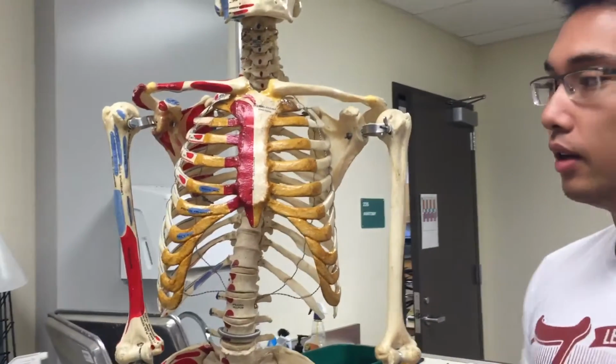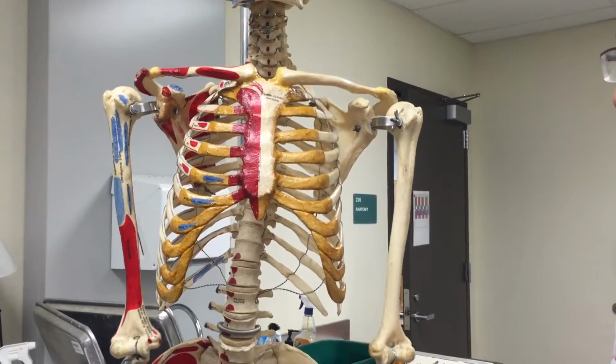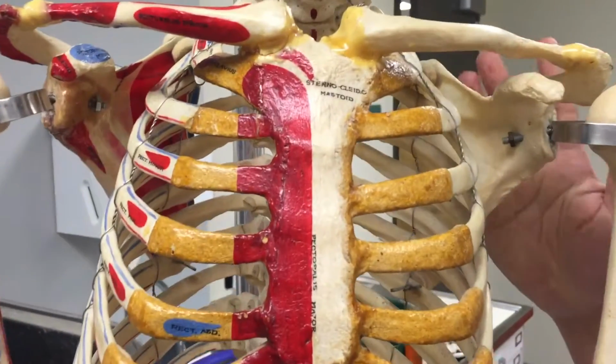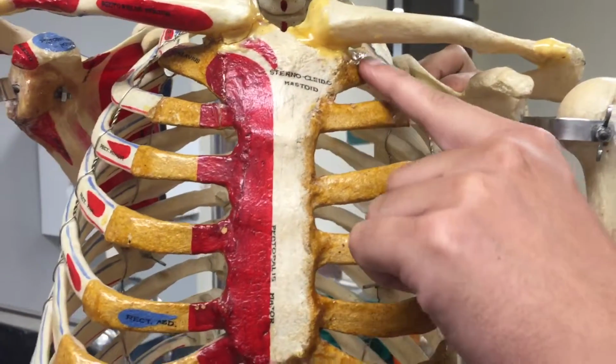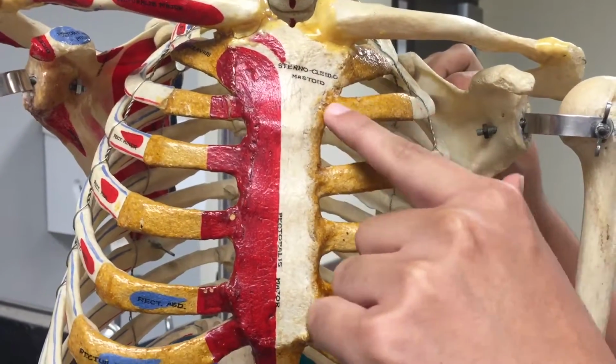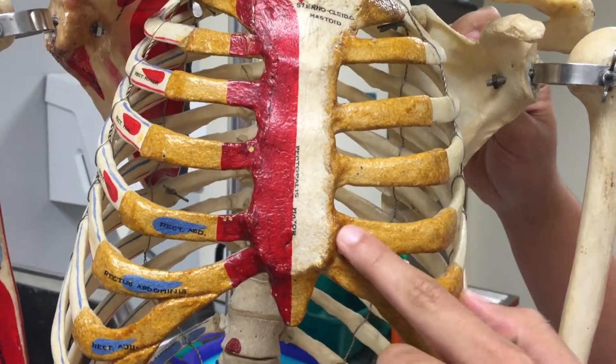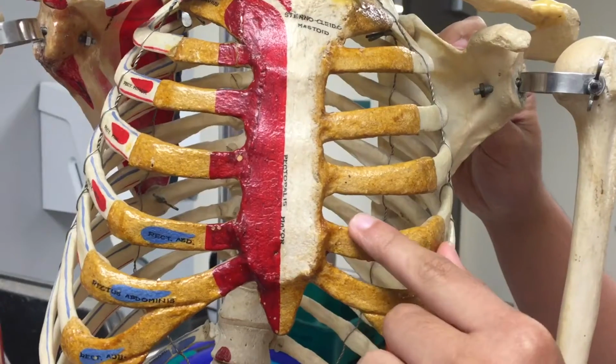Now you know that you have 5 true ribs. A true rib has its own cartilaginous attachment to the sternum. So you see right here, it has its own. So it has 1, 2, 3, 4, 5 true ribs that each have its own cartilaginous attachment.